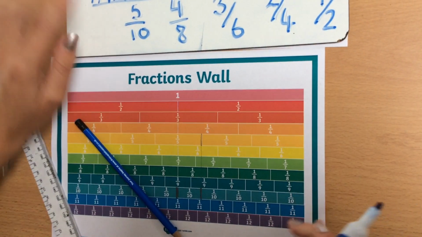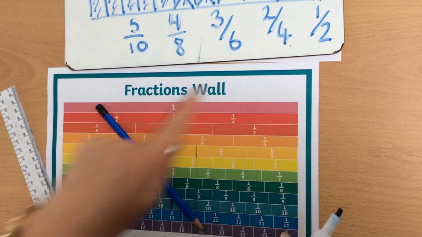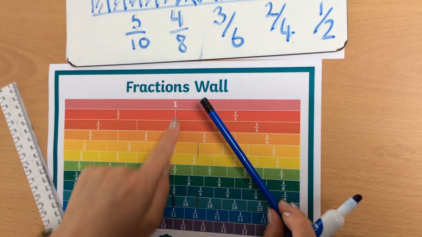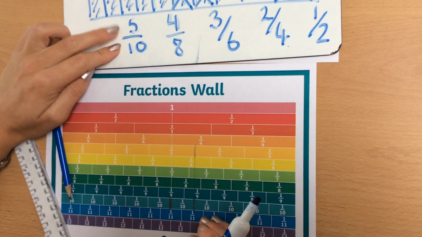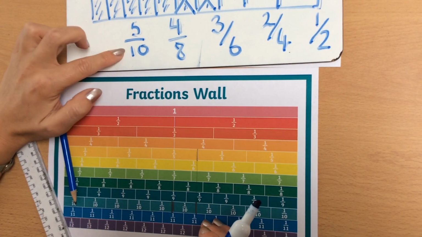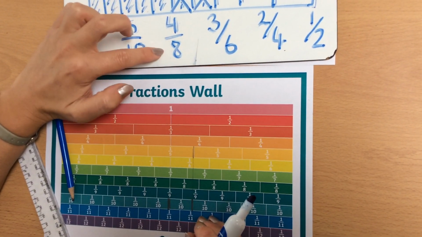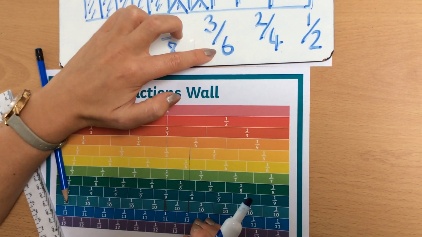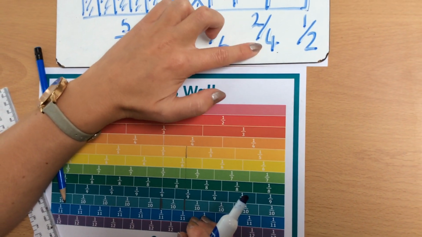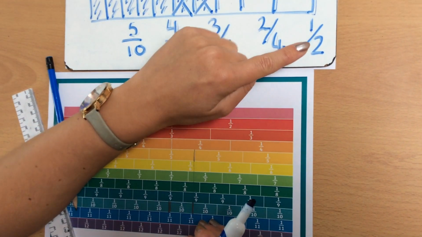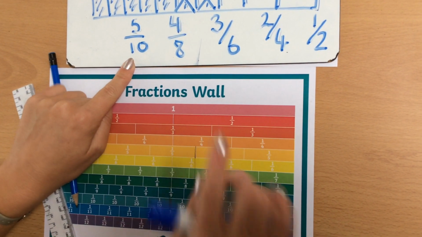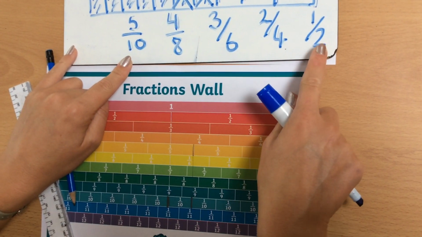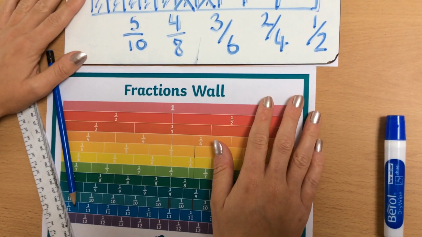So all of these fractions are the same value, the same size as 5 tenths because they are all half. And if you look at the numbers, you can see 5 tenths, so 5 is half of 10, 4 eighths, 4 is half of 8, 3 sixths, 3 is half of 6, 2 quarters, 2 is half of 4, 1/2, 1 is half of 2. But I'm going to choose the smallest denominator, which is half, because I'm going to simplify it down.